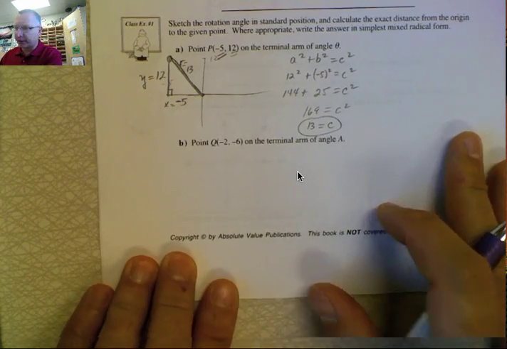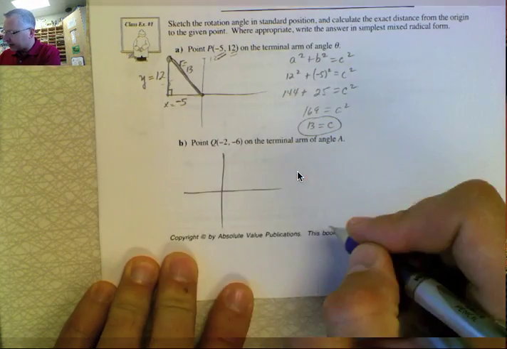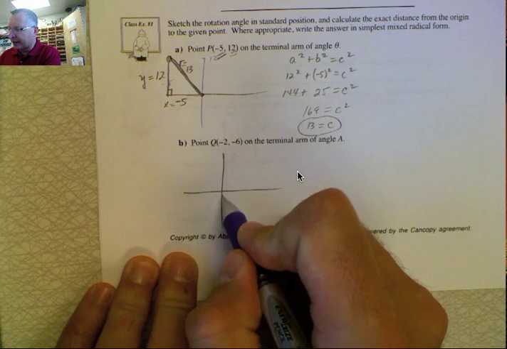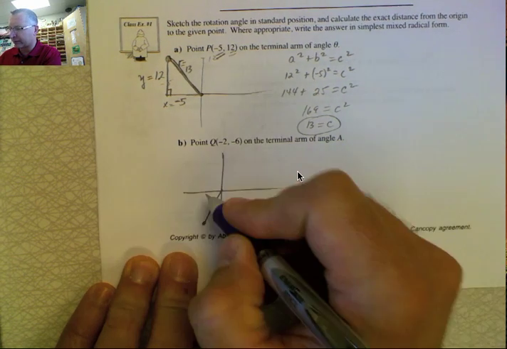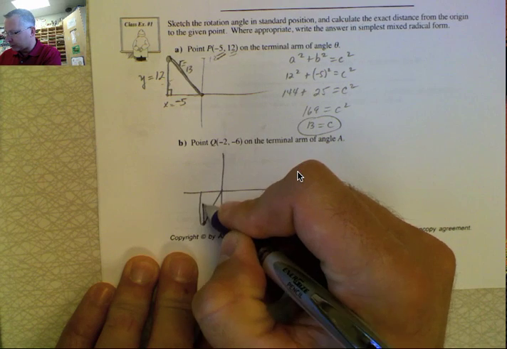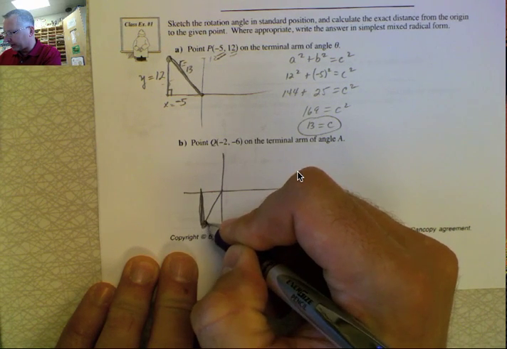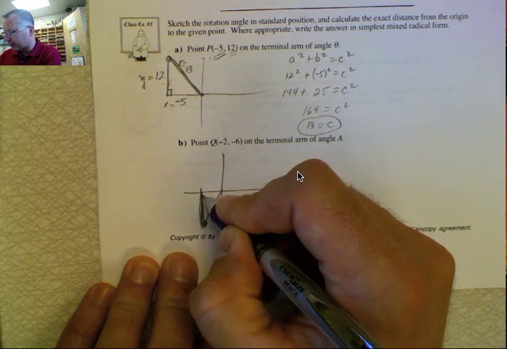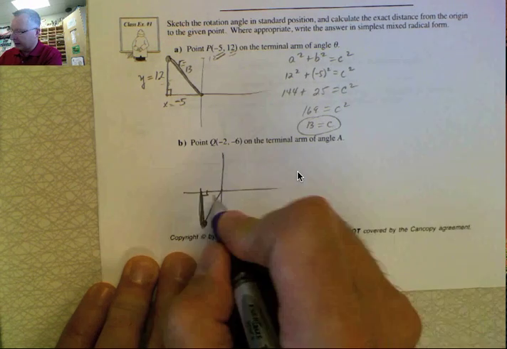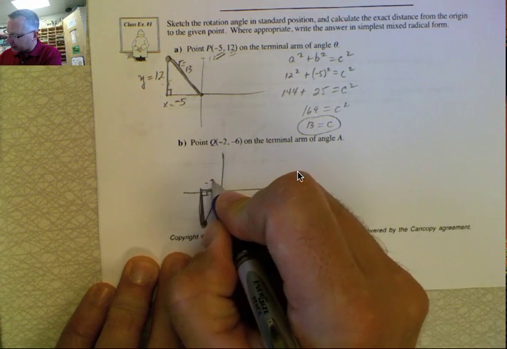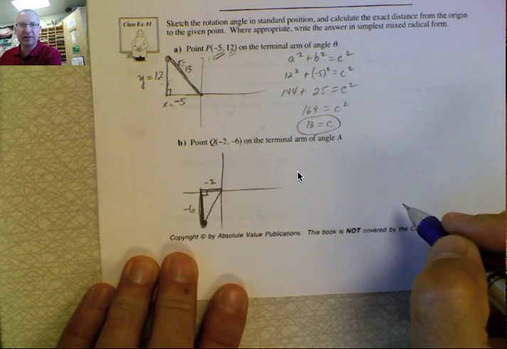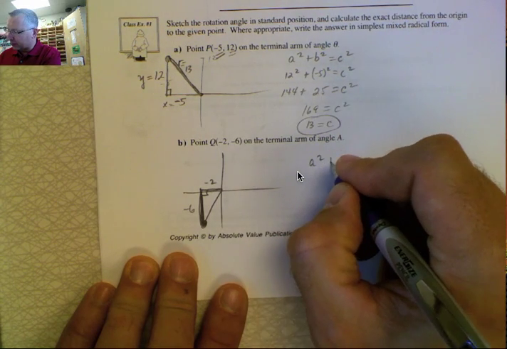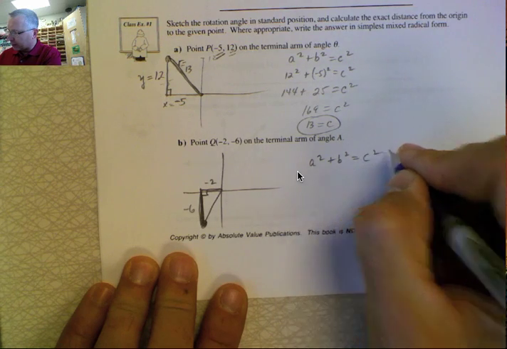So we're going to do a second one. It says we have a point that's at -2 and -6. So that point's down here in quadrant 3. Again, we make our right triangle by drawing a line from the end of our terminal arm up to the x-axis. So the distance along the x-axis is -2. The distance along the y is -6. And we're going to use Pythagorean theorem again to figure out our radius.